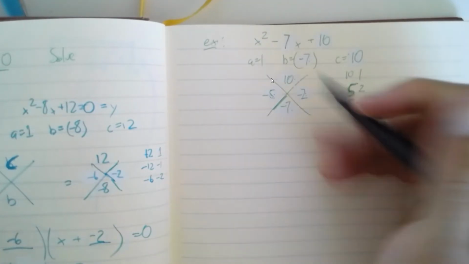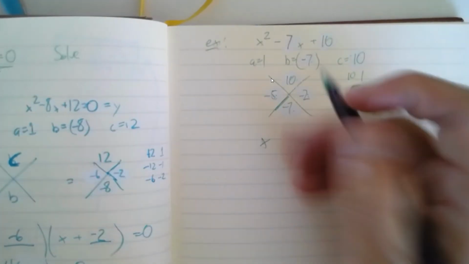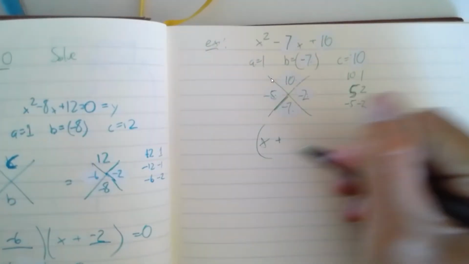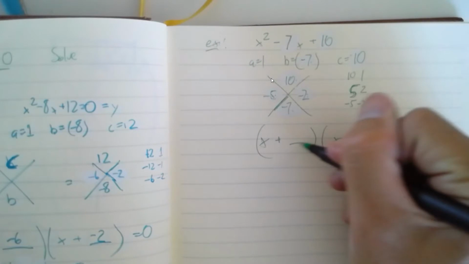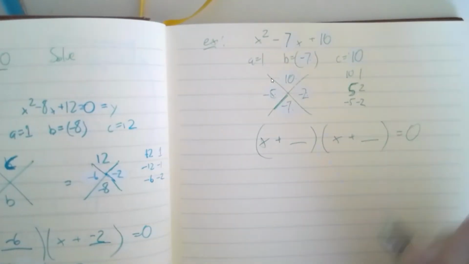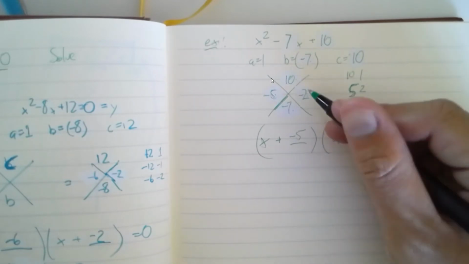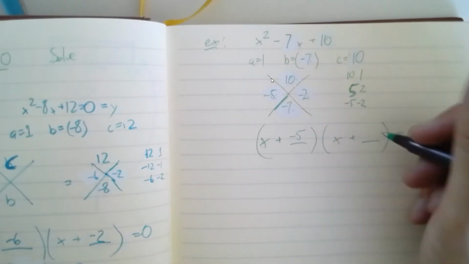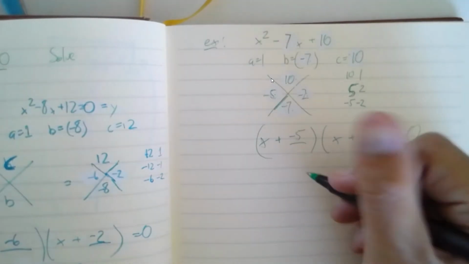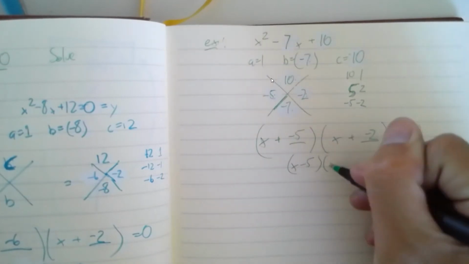So my answer is going to be x minus 5 and x plus negative 2. This simplifies to x minus 5 times x minus 2 is equal to 0.